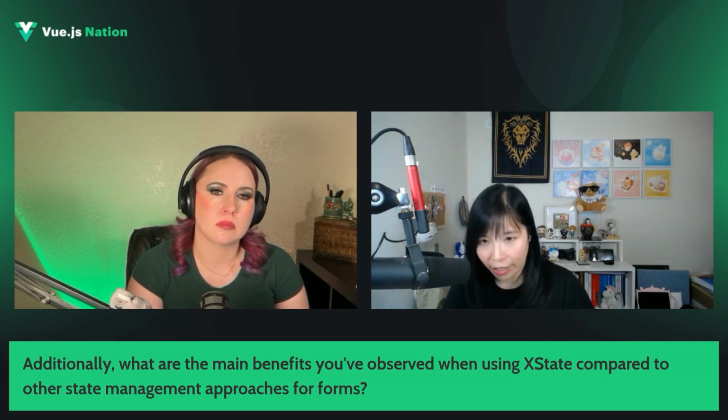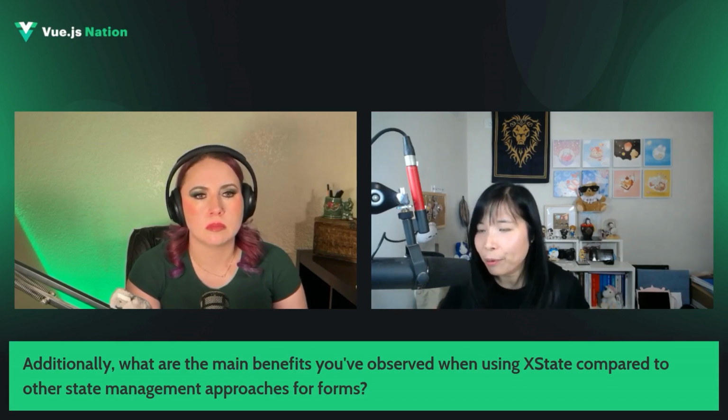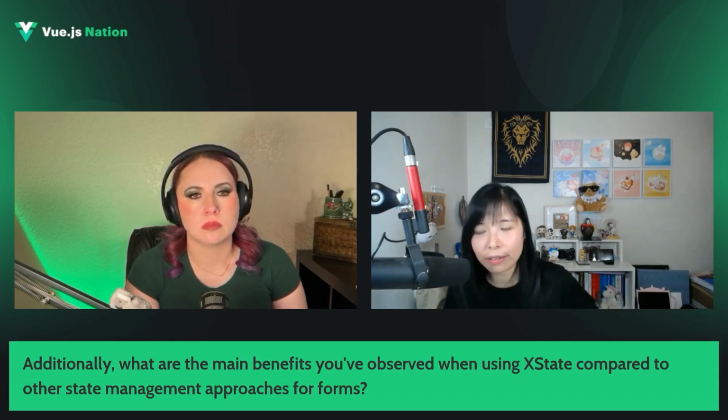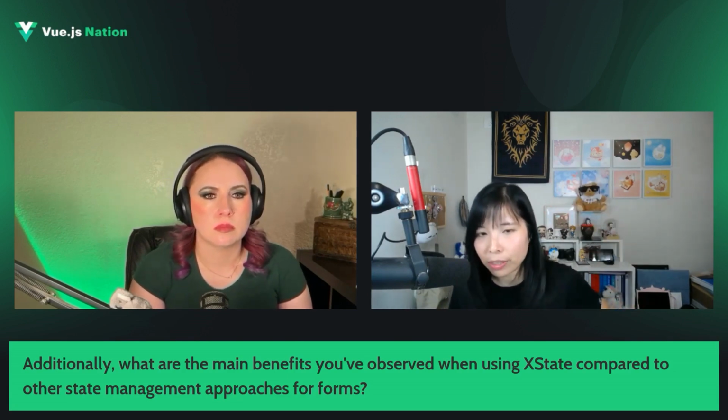So XState is great. And like you said, you can also take XState and put it in other code bases. You can create a whole design system of reusable machines for different projects if you find things in common.